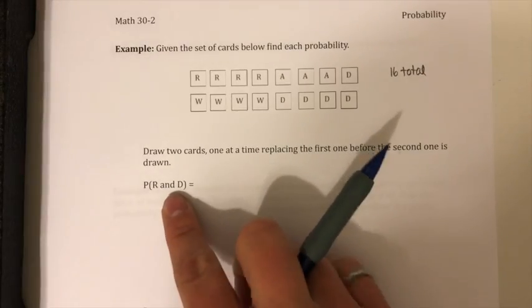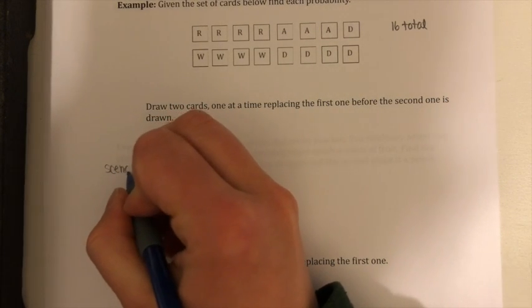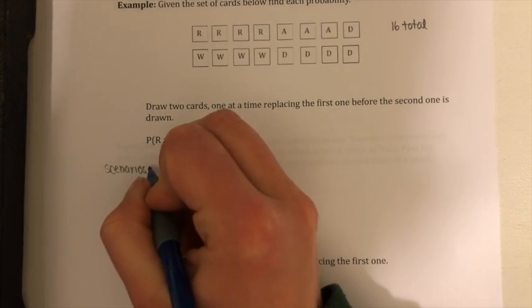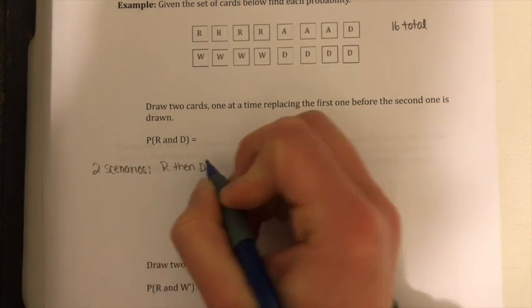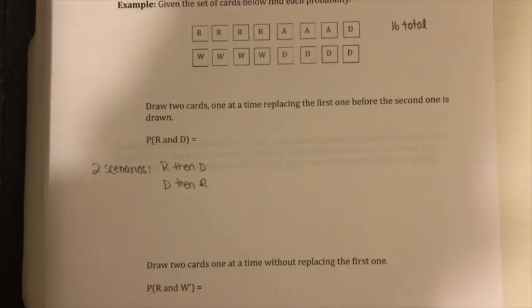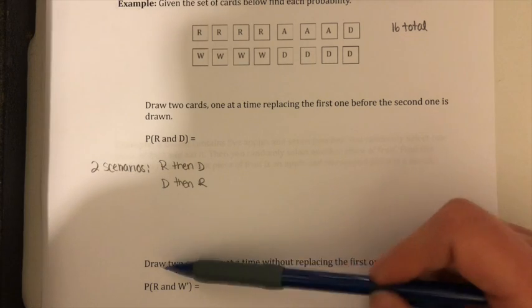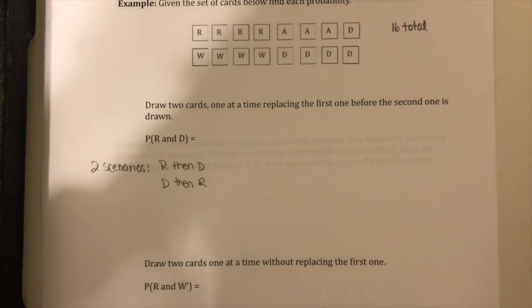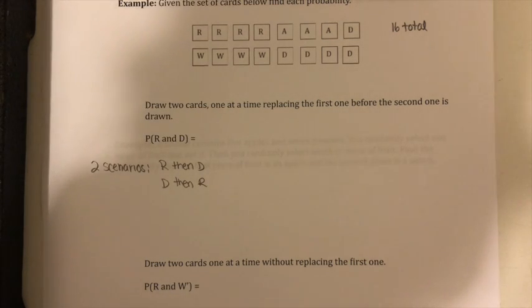We want to know the probability of getting an R and a D. Okay, so an R and a D, we're going to have 2 scenarios again. We could do R, then D, and then D, then R. Okay, so because we're just looking for R and D, not R then D, right? We have to do 2 different scenarios, get the probability for each of them, and then add them together. It kind of gives us 2 shots at getting this thing.